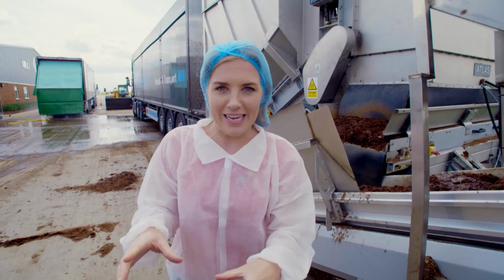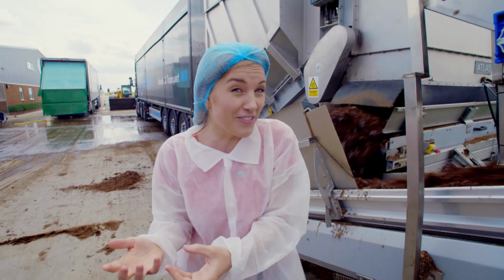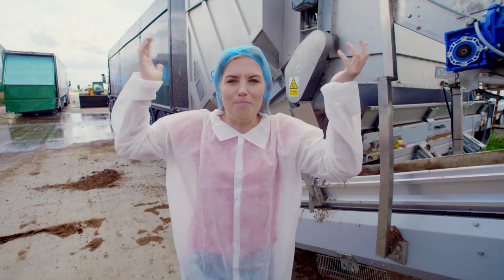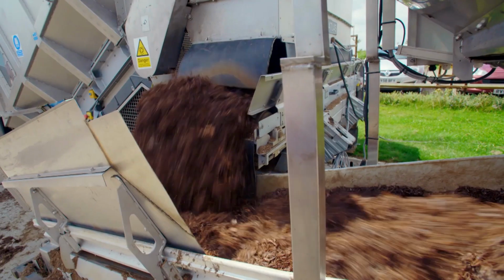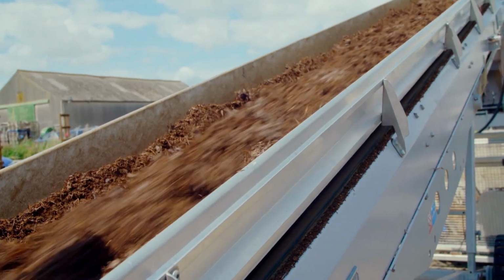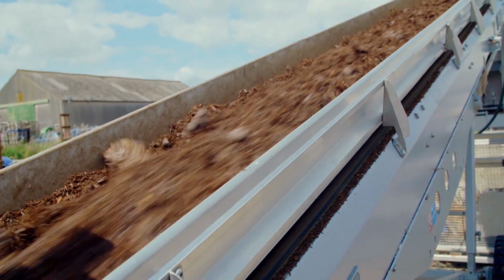The first thing we need to make a spore into a mushroom is compost, and it gets delivered here in this big lorry. And look, there it is, going up that conveyor belt now. It's really noisy, isn't it?